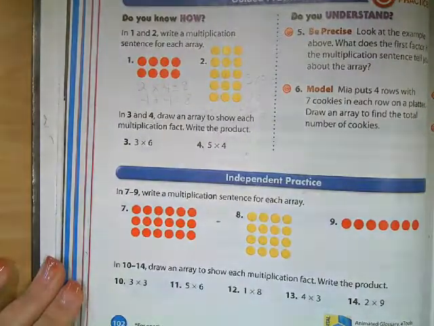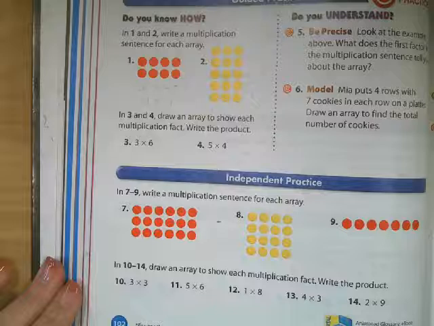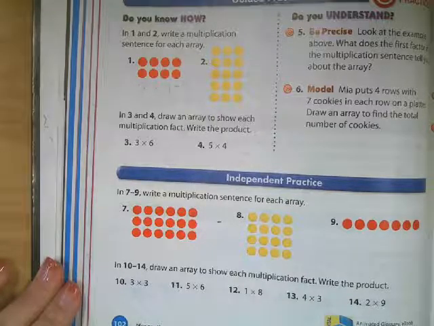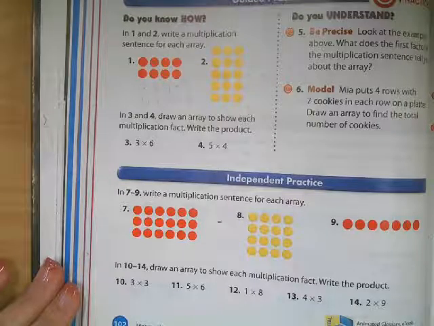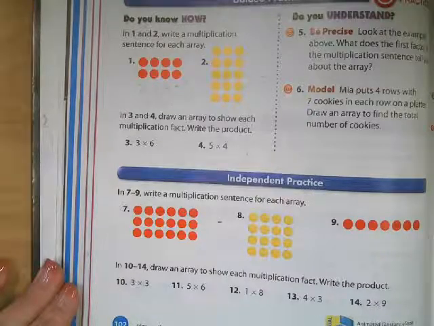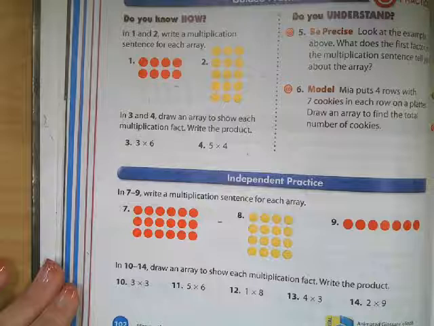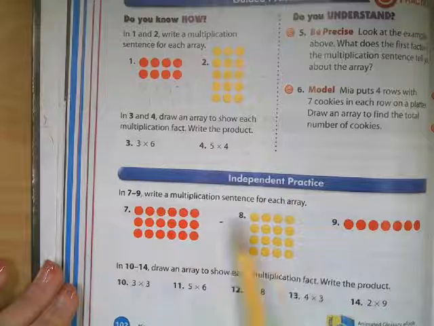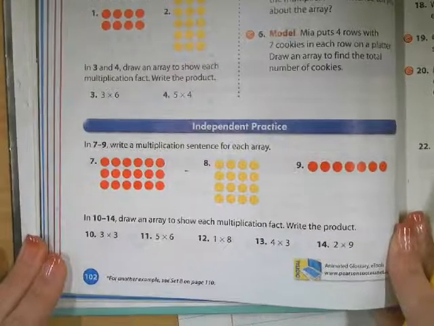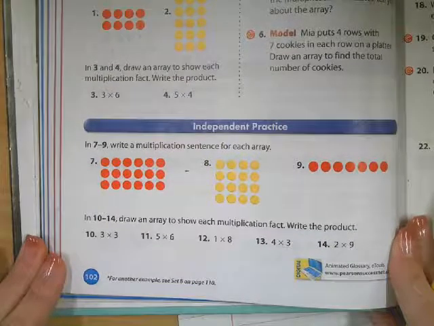I would like for you to write sentences to go along with these so that we still get that understanding. We're using repeated addition to help us with our multiplication. So please go ahead and write an addition sentence to go with your problems that ask for a multiplication sentence for each array, which would include 7, 8, and 9, and 10, 11, 12, 13, and 14 as well.